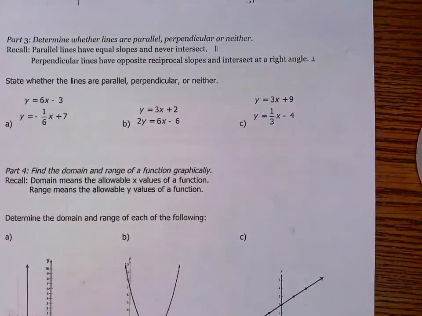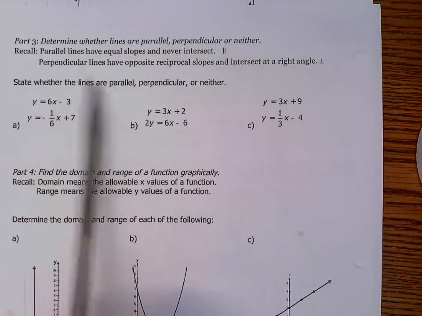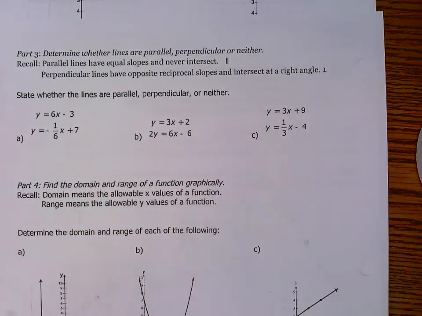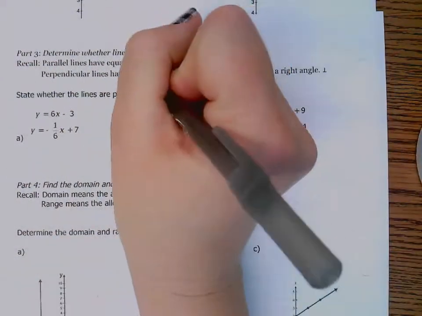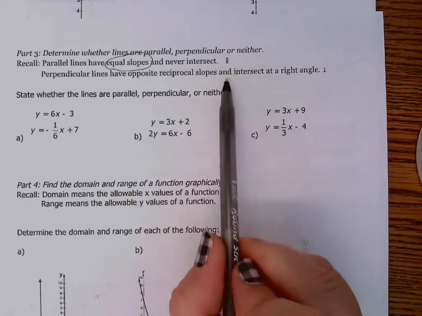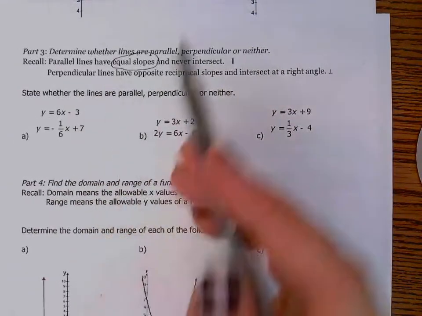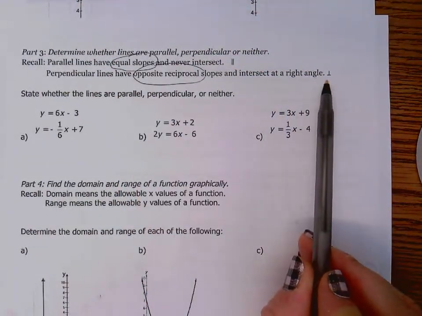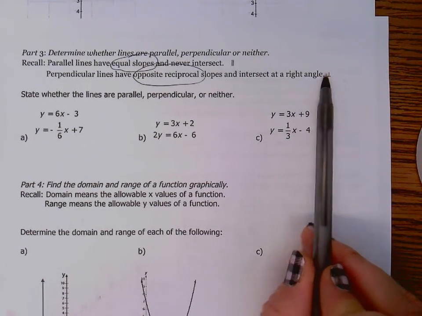So then we talked about, during our linear pre-assessment, parallel and perpendicular lines. In case you need to get that back in your brain again, parallel lines always have equal slopes. That's the parallel symbol for those of you that have taken geometry. Perpendicular lines have opposite reciprocal slopes. There's the perpendicular symbol, like an upside down capital T, for those of you who have taken geometry. Parallel, perpendicular.